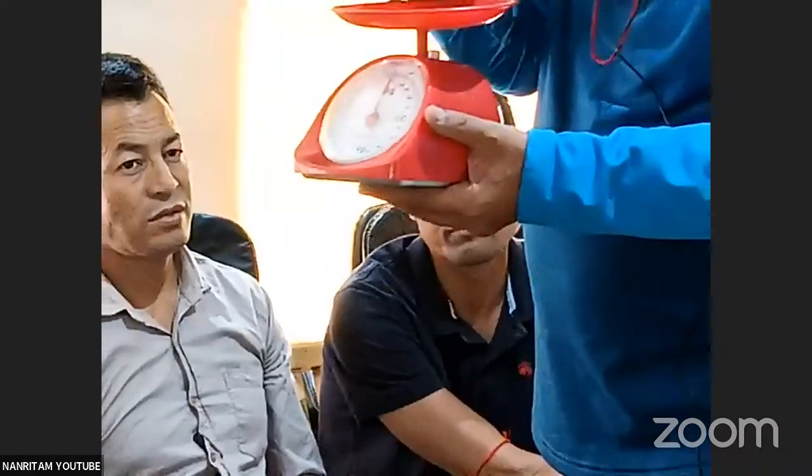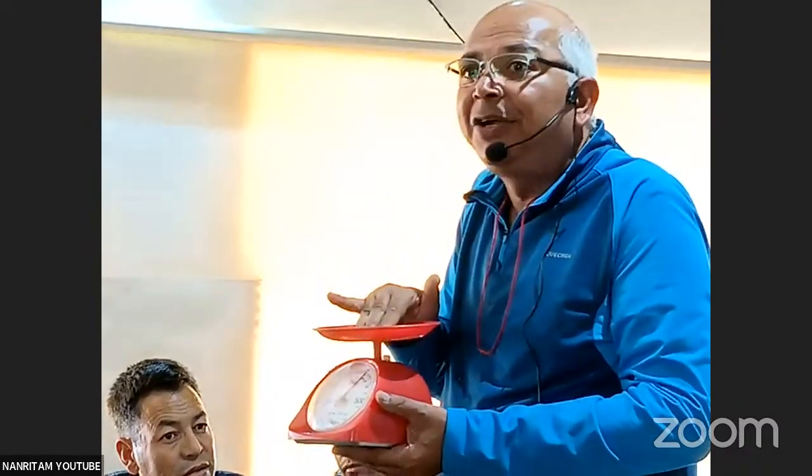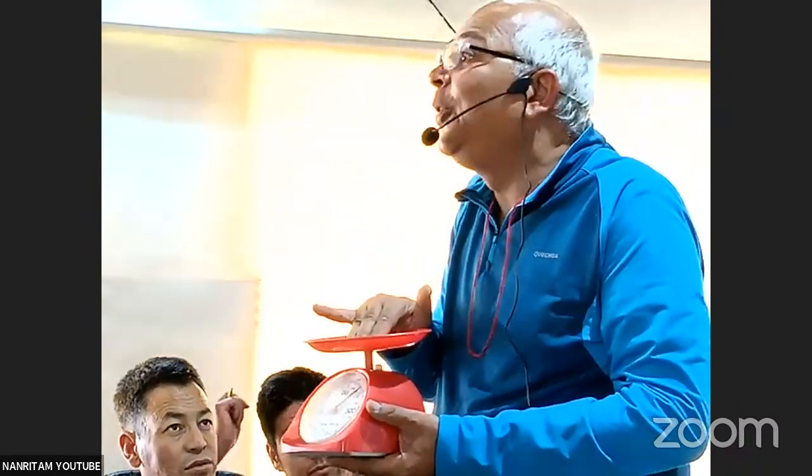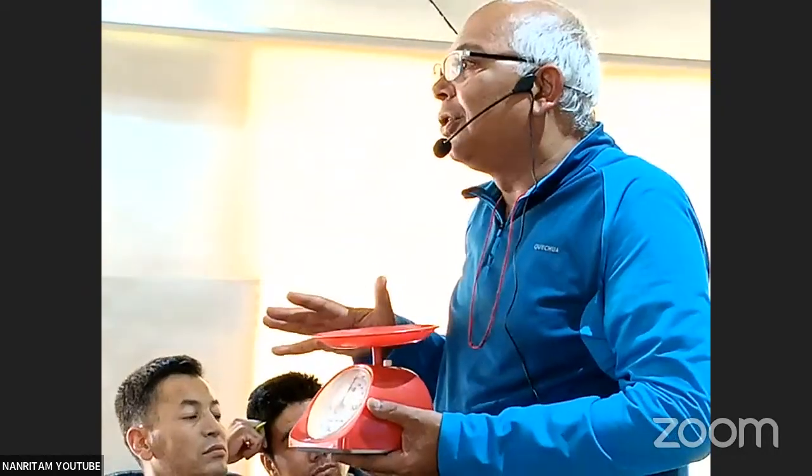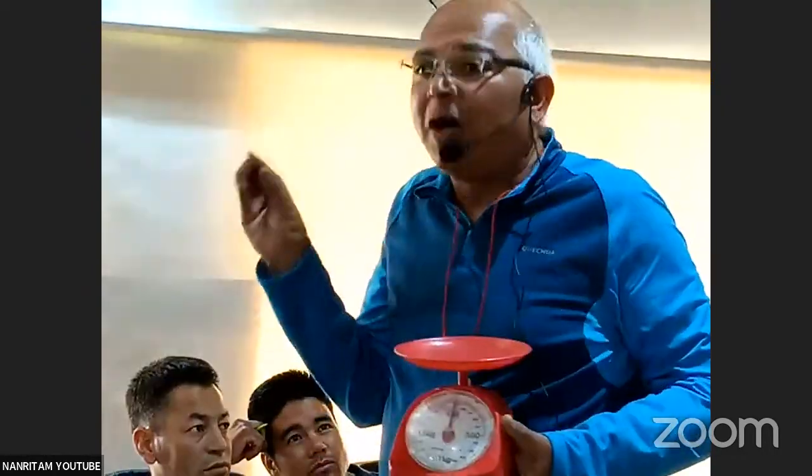So all of you, during lunch time, I will leave this here. All of you should come and press it. Press it only till 100. Then you have 1 Newton. If you press it till 200, 2 Newton; press it till 500, 5 Newton. So 1 Newton is a small force.